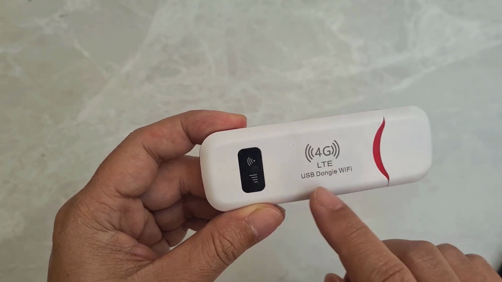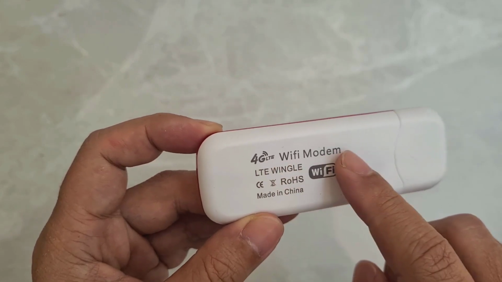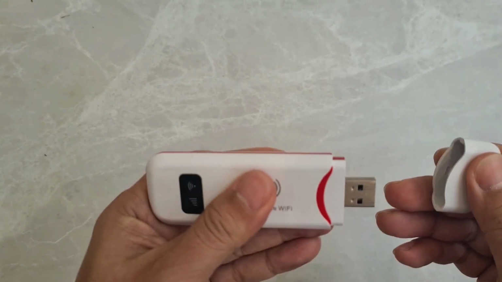Next I connect the 4G USB to the router. This is the device I will connect to the router. It uses mobile data to connect to the internet.